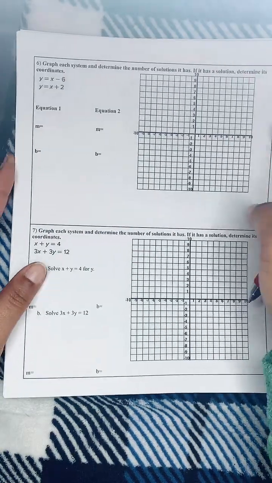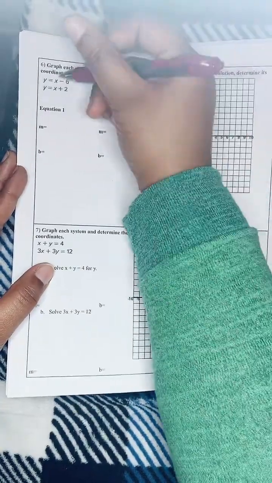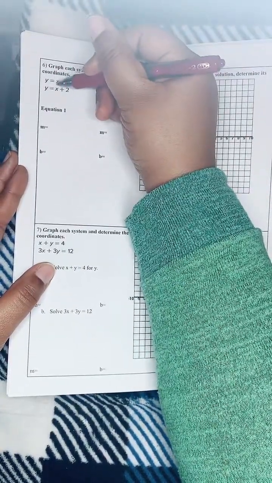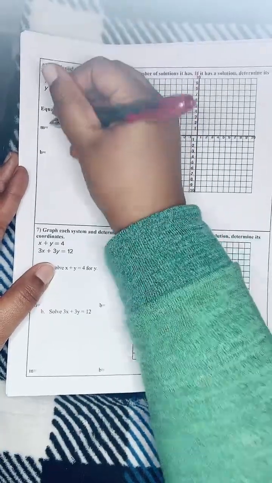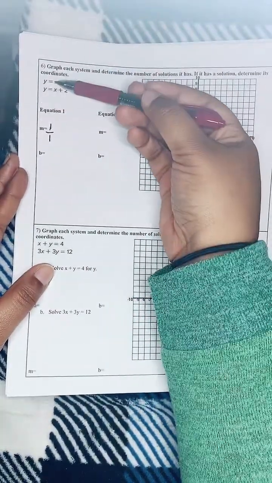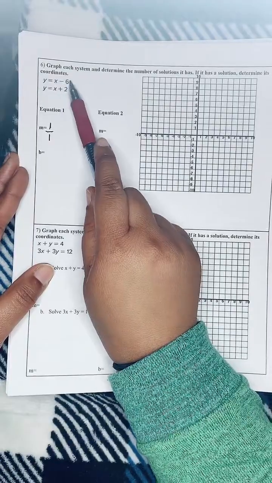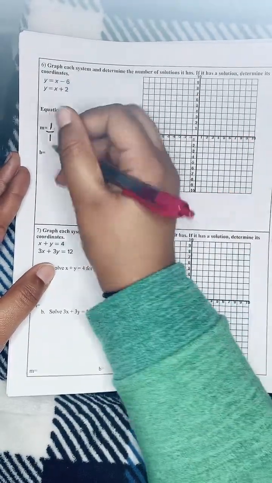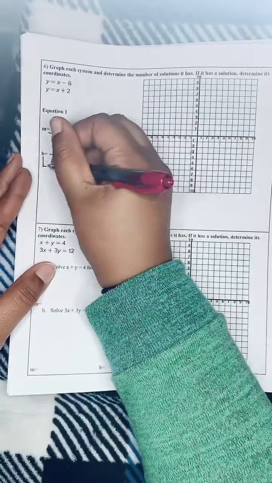Okay, and I think 8th graders do this as well. So the M right here, whenever you don't see a number by the X, it's always a 1, okay? So this is 1 over 1. There's always an imaginary 1 right there. Now our B is going to be -6. You have to have this memorized.